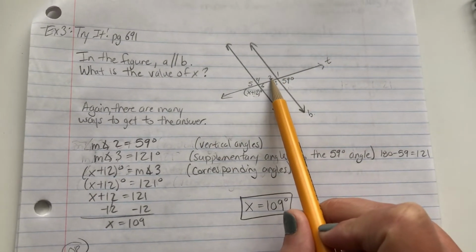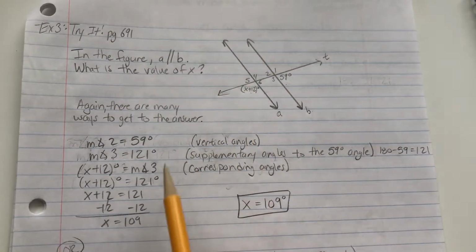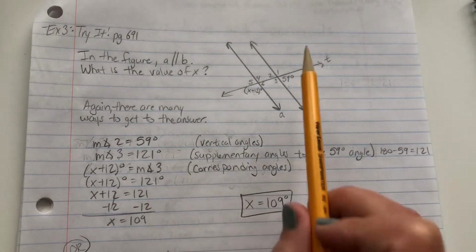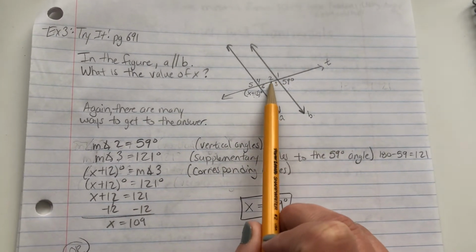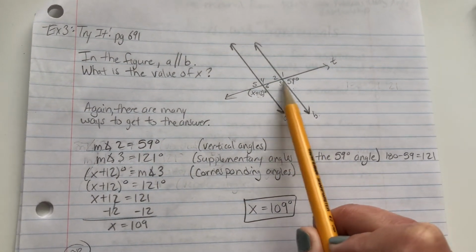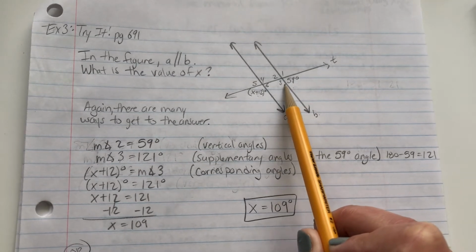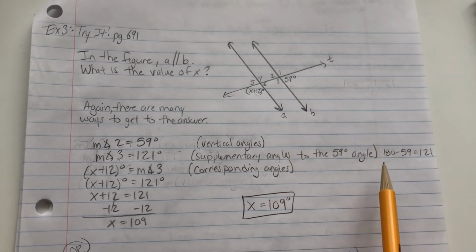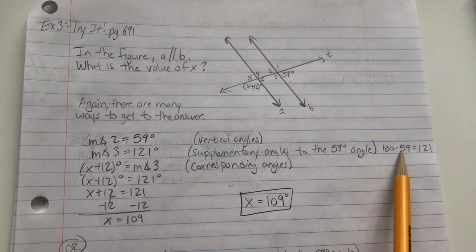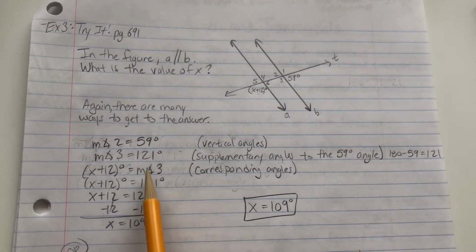So one way you can get to the answer is if you know that this angle here is 59 degrees, then that means the measure of angle 2 also has to be 59 degrees because they form vertical angles. Which means angle 3 would have to be 121 degrees because we have supplementary angles formed here. 59 plus 121 would give you the 180 degrees that you need. Or you can work backwards and subtract. 180 minus the 59 we already have leaves you with 121 degrees.